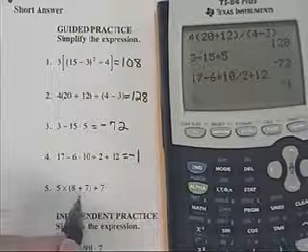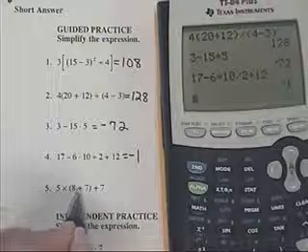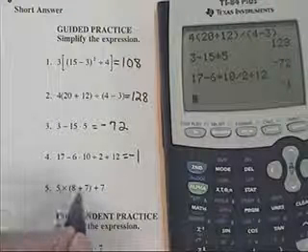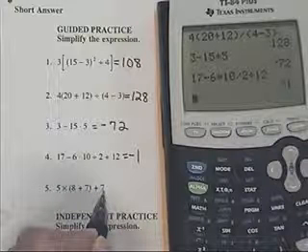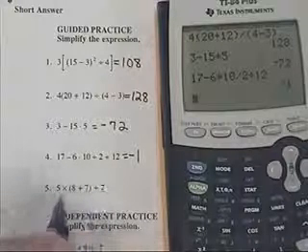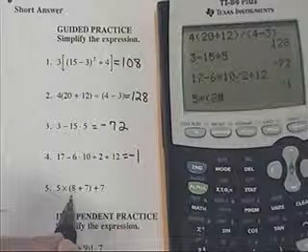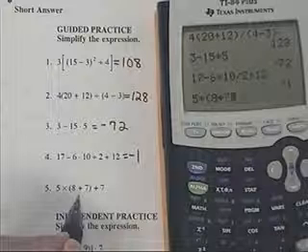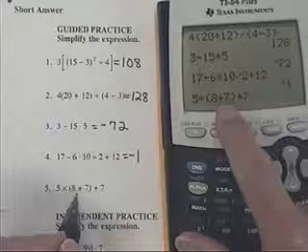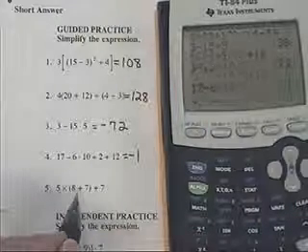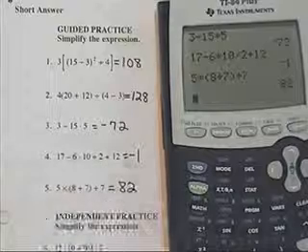Number 5. If I were working this out by order of operations, I would add 8 plus 7 is 15. 5 times 15 is 75. And 75 plus 7 would be 82. Let's put it in the calculator. 5 times parentheses 8 plus 7 parentheses plus 7. This is the way I prefer for you to do it. I prefer for you to put it straight in the calculator and get your answer. And the answer is 82.